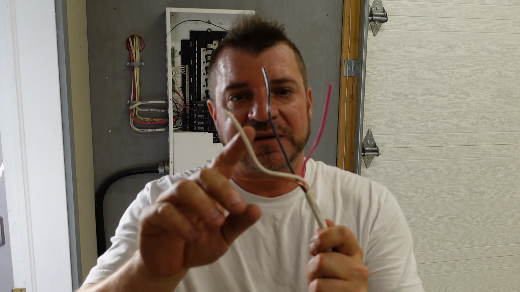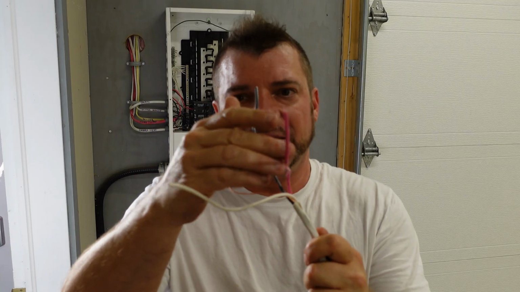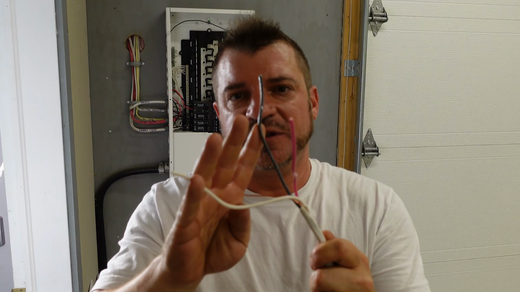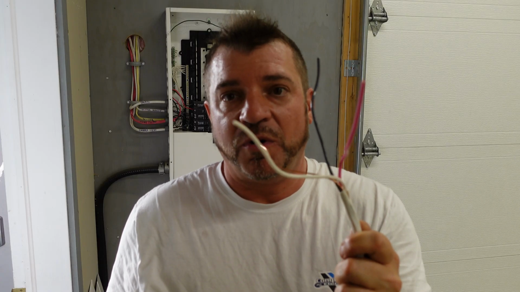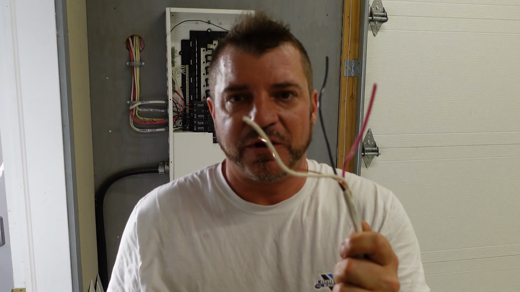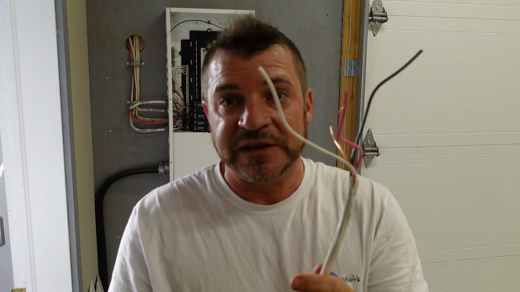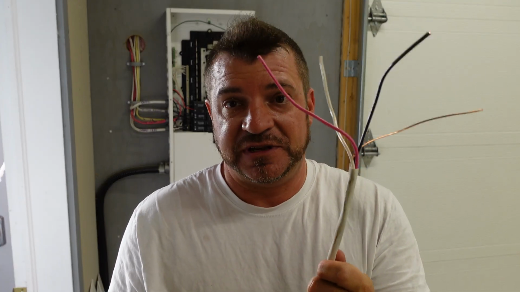So we'd run a 3 wire 14 gauge circuit, and we'd have a neutral and a black and a red, and we'd pick up, say, bedroom plugs on the black and the white and bedroom lights on the red and the white. Because they do not make double pole arc fault protection, which is now a code requirement for all branch circuits that relate to outlets, we can't use this anymore.